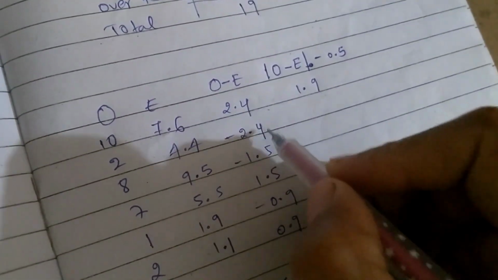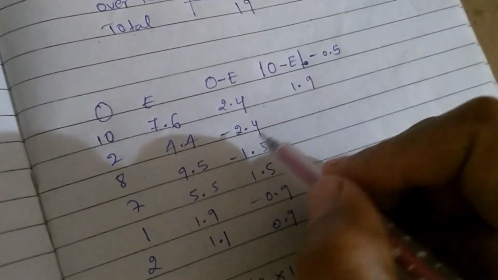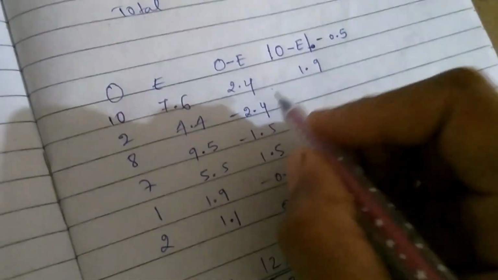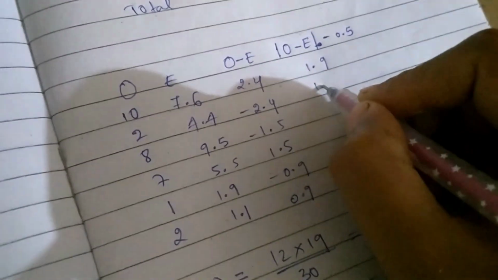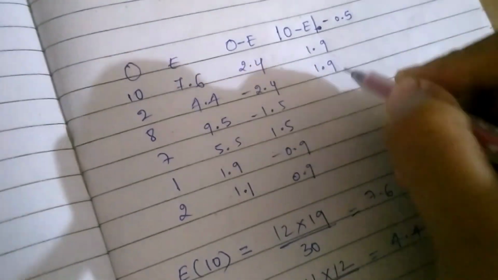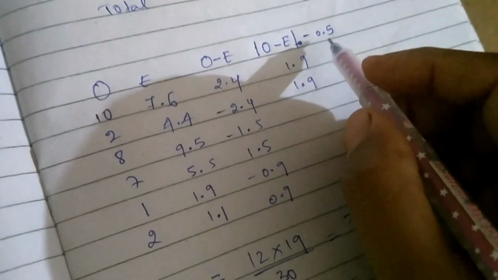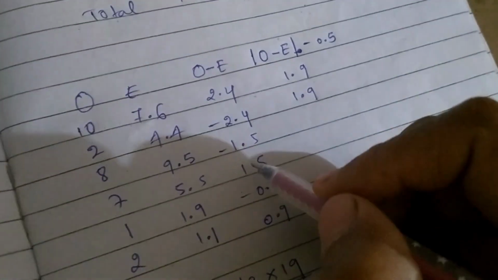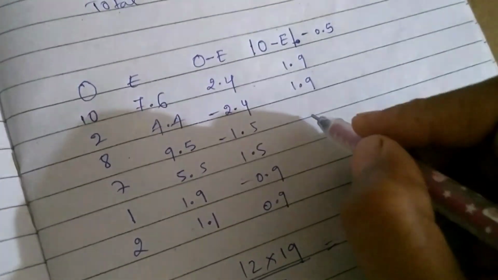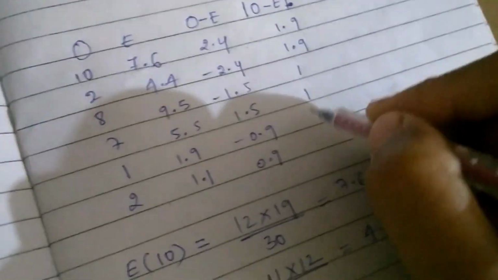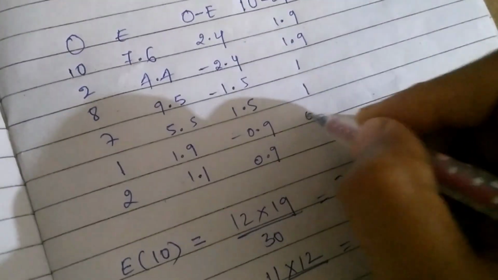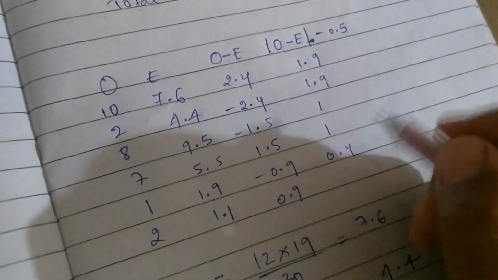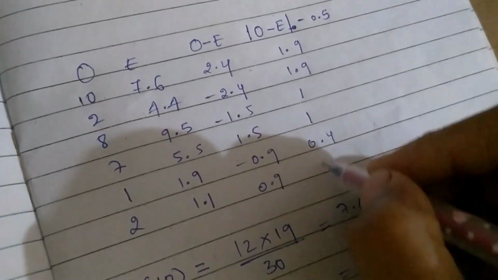Similarly, minus 2.4 is nothing but positive again after the modulus. So 2.4 minus 0.5 gives 1.9. Similarly, 1.5 minus 0.5, after the modulus we remove the negative sign, and we get 1. Similarly 1, and this is 0.4. After removing the negative by the modulus, minus 0.5 gives 0.9.